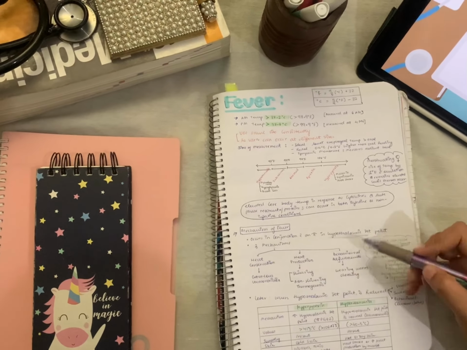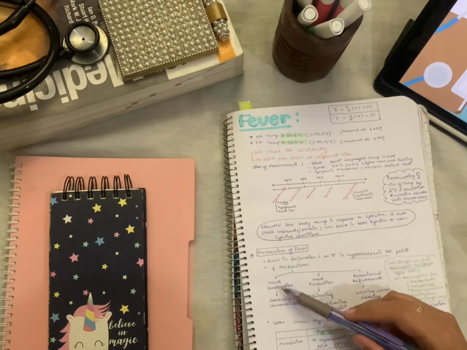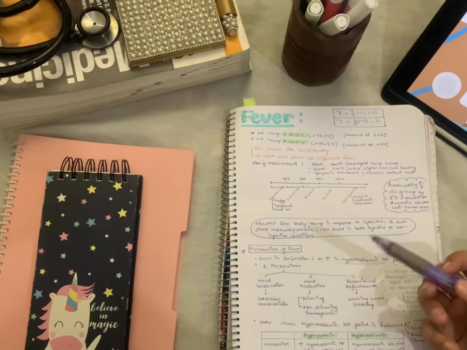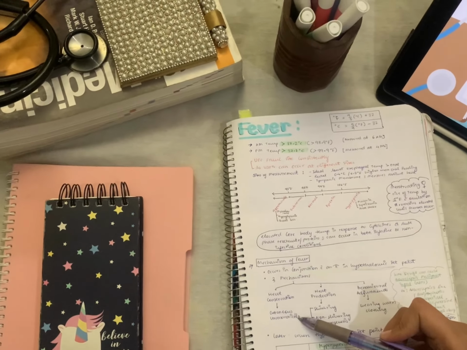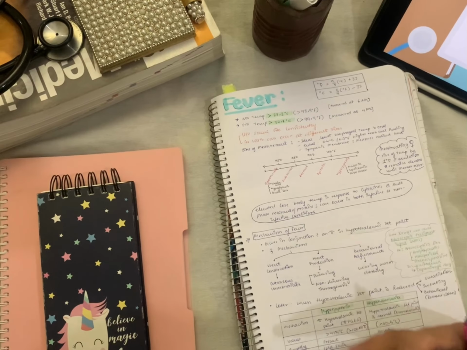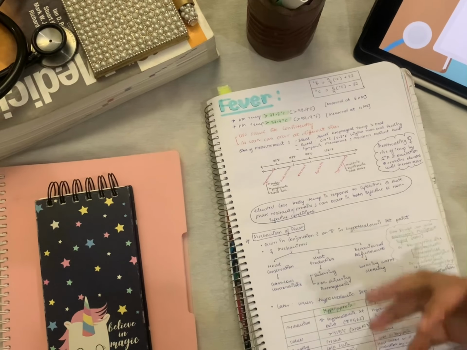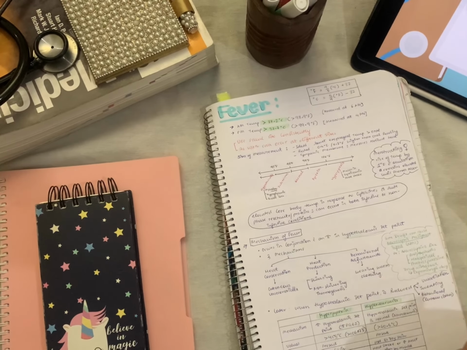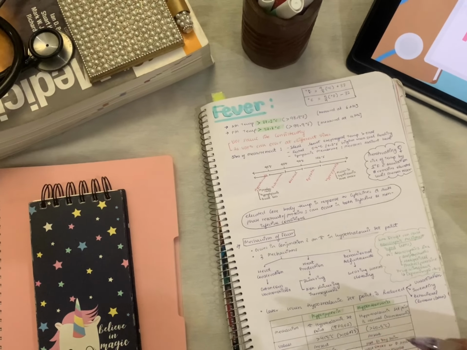Second, heat production, and behavioral adjustments. So heat conservation occurs how? By subcutaneous vasoconstriction. The peripheral blood vessels constrict so that the blood flow can be redirected to your vital organs, such as your heart, your liver, your kidneys, basically your vital organs.